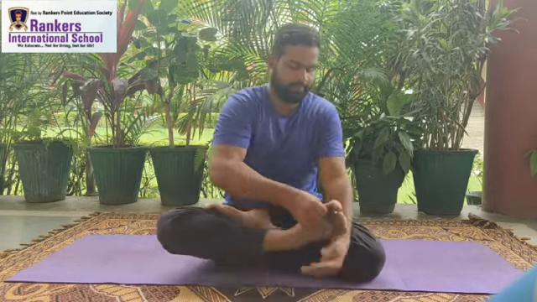Now I am going to perform Padmasana. This I have performed. What does it show? It shows the flexibility of the knee joint, the ligaments and tendons of this joint. So let's come back. What I taught you today were the different kinds of flexibility. Flexibility is the ability of our joints to move in maximum range.